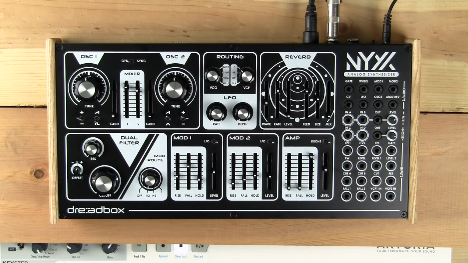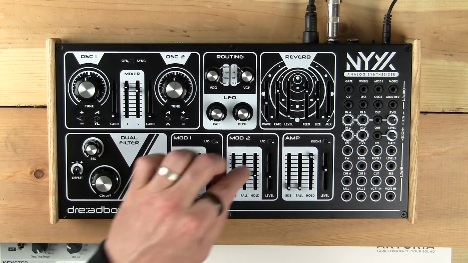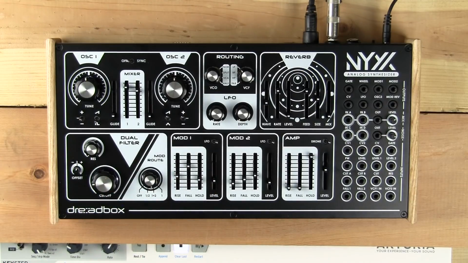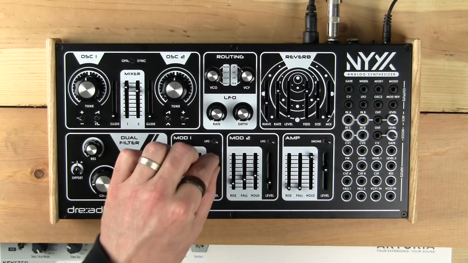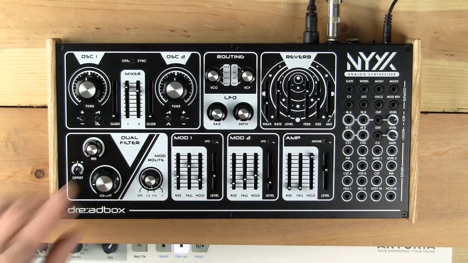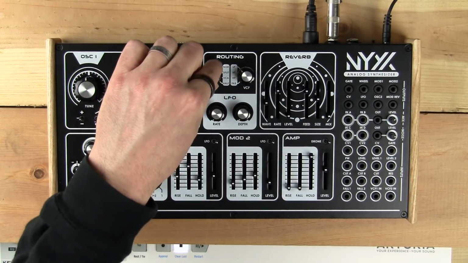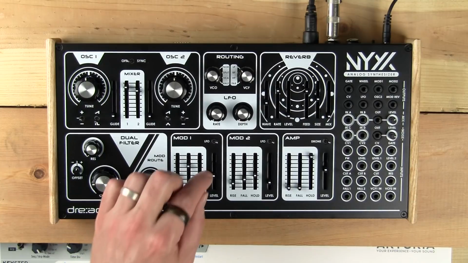But still, it is kind of confusing. Interesting, when you have it in serial mode, even though it's set to the half, it seems like modulator 1 can affect the sound.